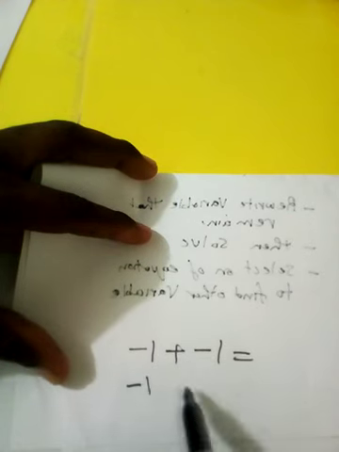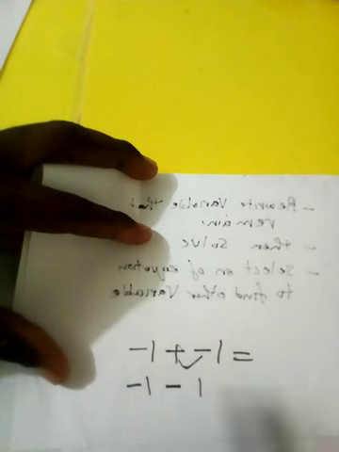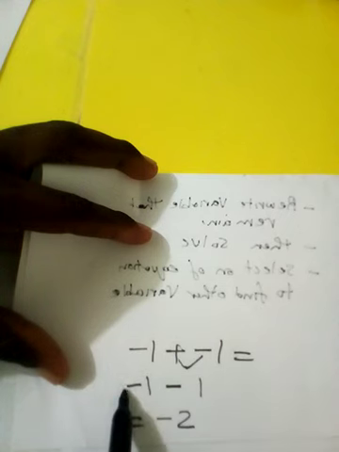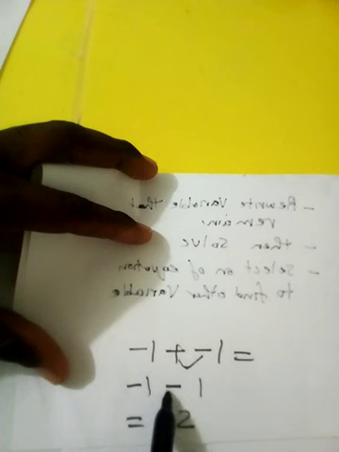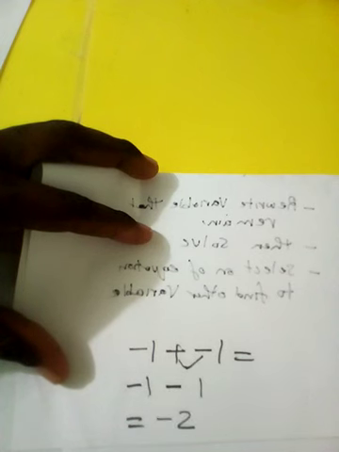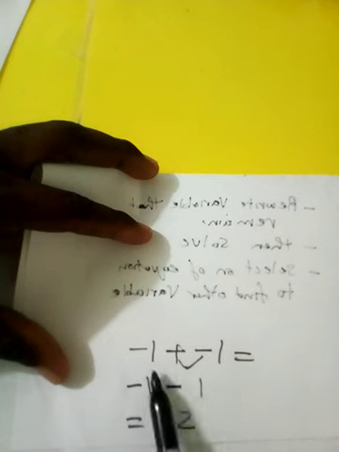So -1 plus, times minus, gives us negative. So our answer will be -2. Because if I owe 1 and I go back and owe again, then my bill will be I owe 2. So we have to be careful. This is when it becomes more challenging, when we have negatives. So sometimes it's best to write it horizontally and see it.